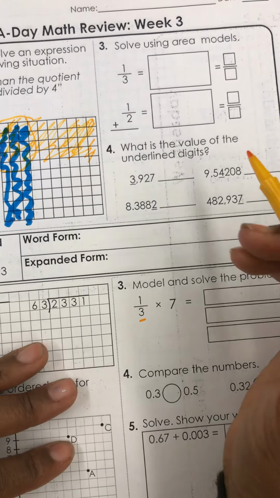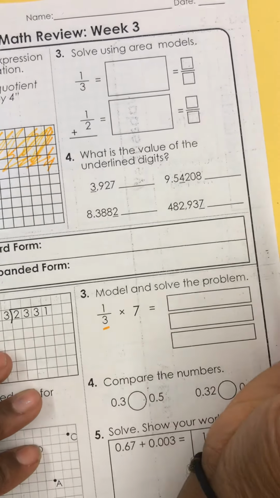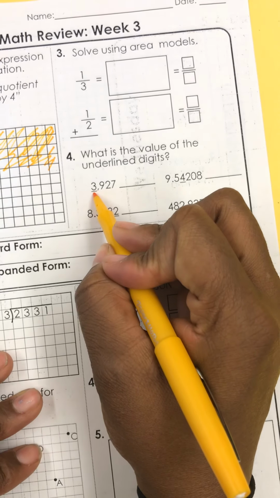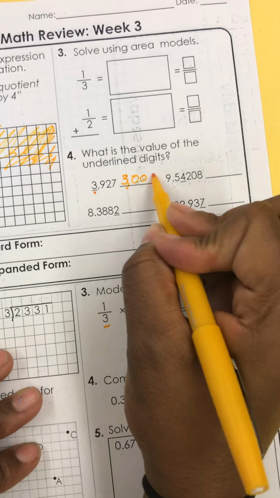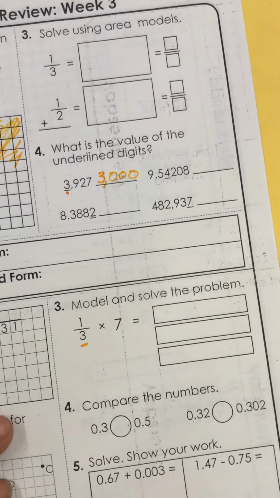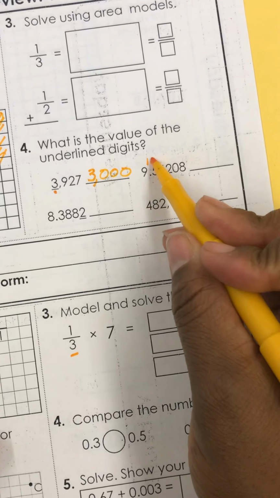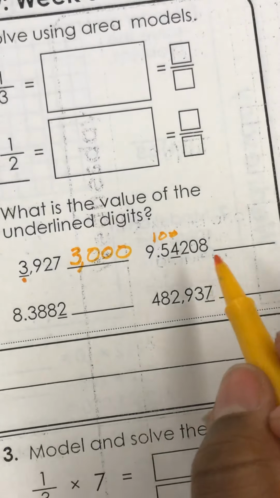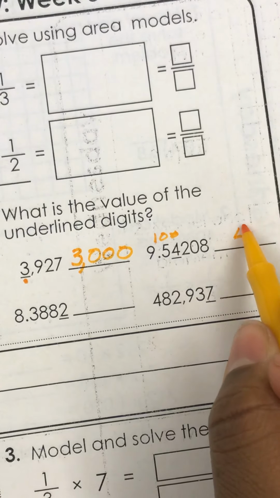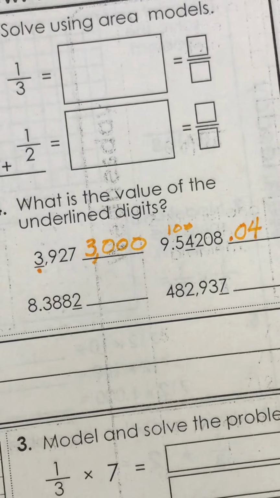Number 4, you guys are also responsible for. Write the value. What is the value of the underlined digit? So we're going to look at our digit. This is in the thousands place. So the value of that is going to be 3,000. Here our digit is in the hundredths place. So the value of the digit will be 4 hundredths. That means it's got to be 2 places behind the decimal.